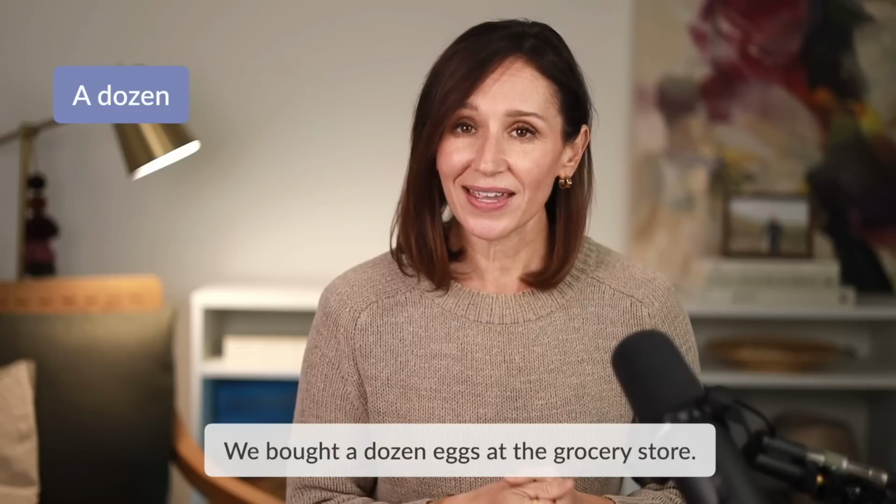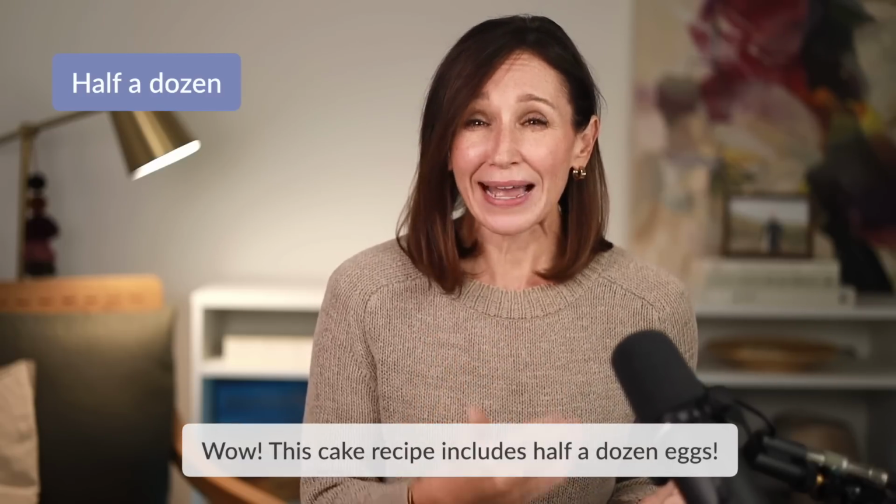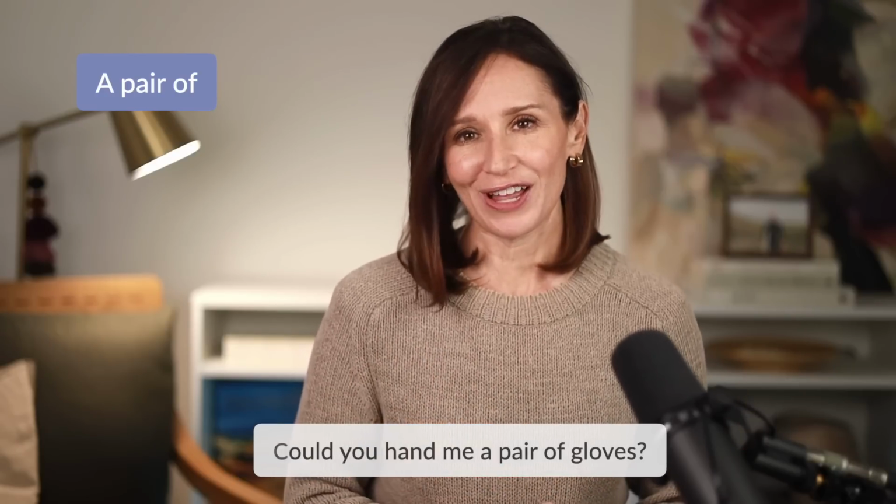So rather than just saying a number, native speakers often use expressions like a dozen, which is exactly 12. For example, we bought a dozen eggs at the grocery store. And then we have half a dozen, which is exactly 6. For example, wow, this cake recipe includes half a dozen eggs. And lastly, in this category, we have a pair of, which is exactly 2 for things that go together, like a pair of jeans or could you hand me a pair of gloves?